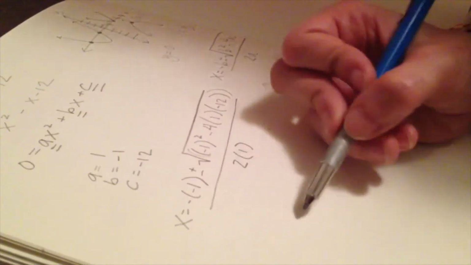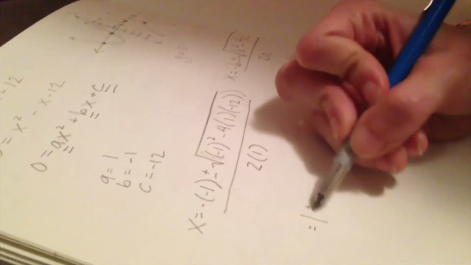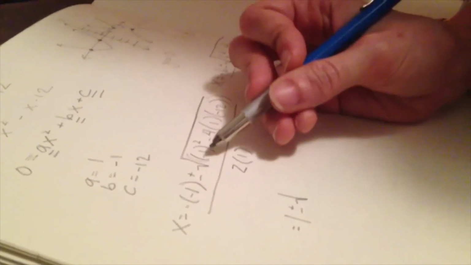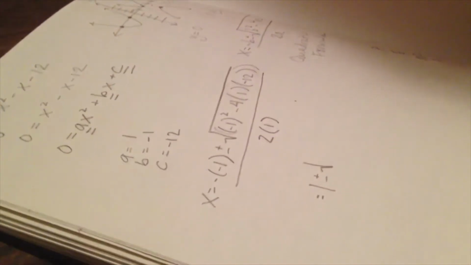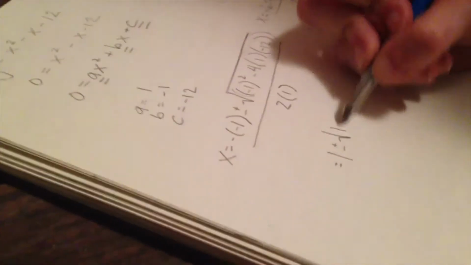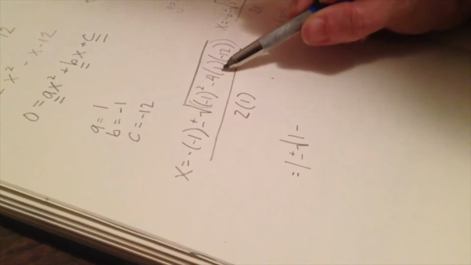You said that becomes what? The double negative, 1. So 1 plus or minus the square root of -1 squared. Do you know what -1 times -1 is? +1. Yes. +1 minus 4 times 1 times 12. Do you know what 4 times 12 is?